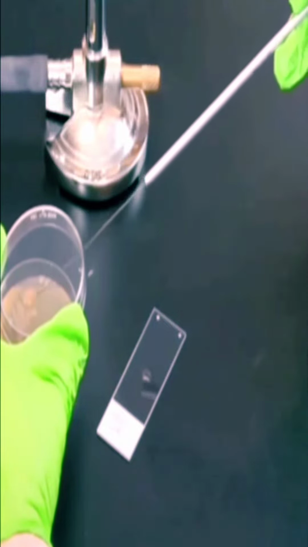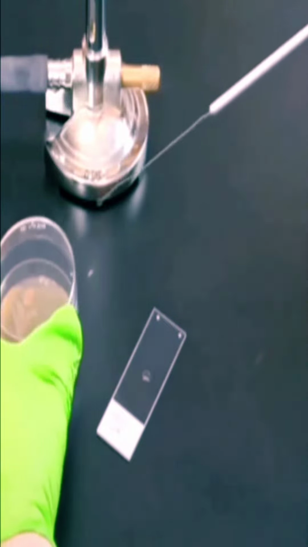Using a sterilized inoculation loop, a sample of bacteria called a bacterial culture or bacterial colony is taken on the microscopic slide containing a drop of sterile water. The thin layer of bacteria placed on the slide is called a bacterial smear.